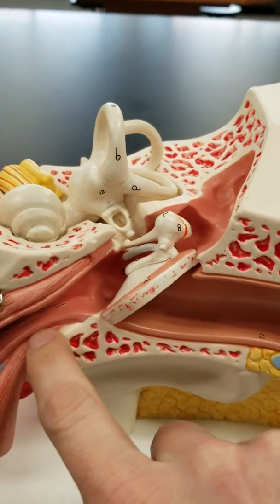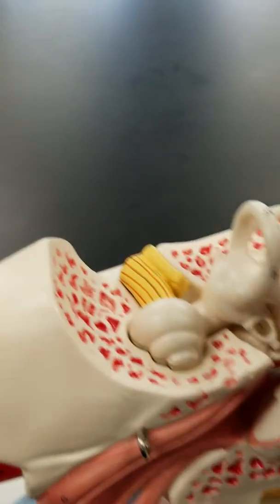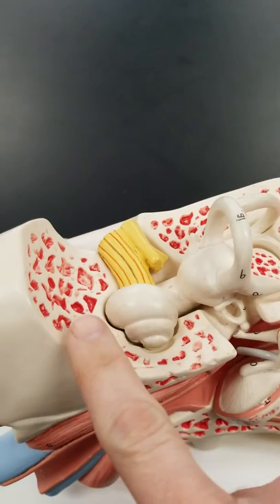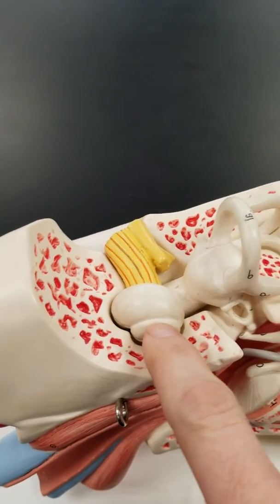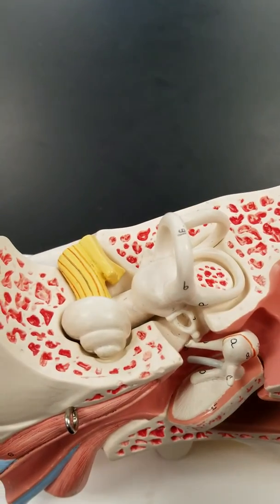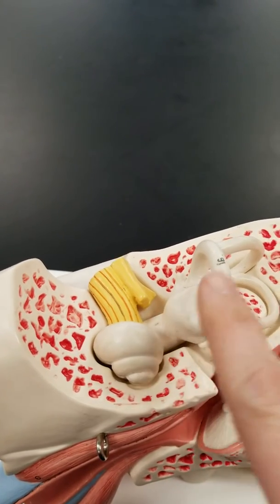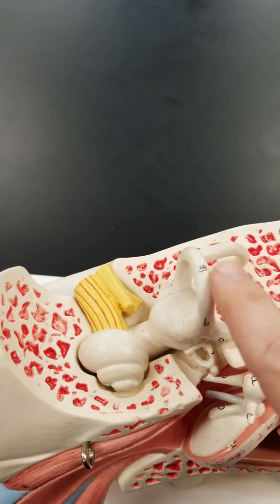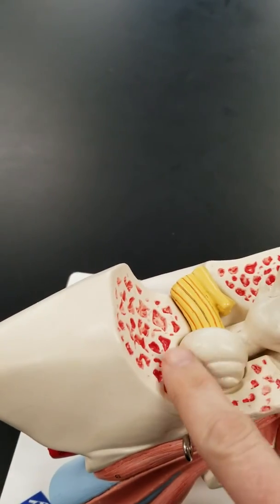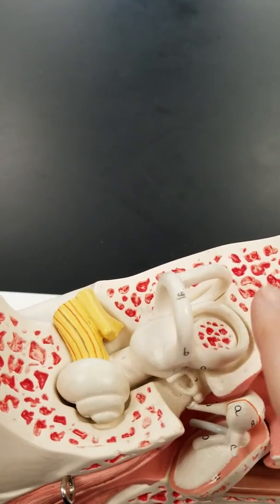stapes, and eustachian tube. So then we move on to the inner ear here, which is comprised of two main structures. You have the snail-shaped cochlea, and then you have the vestibular apparatus. The vestibular apparatus has two parts. It has the vestibule, which is the bulbous part at the bottom, and then the semicircular canals, which are these three tubes here. The cochlea does hearing, and the vestibular apparatus does balance.